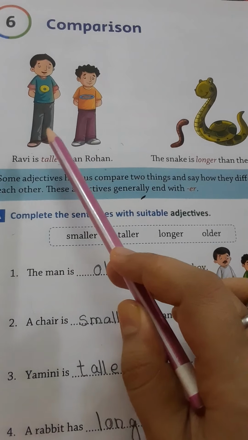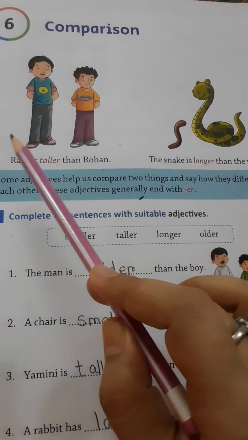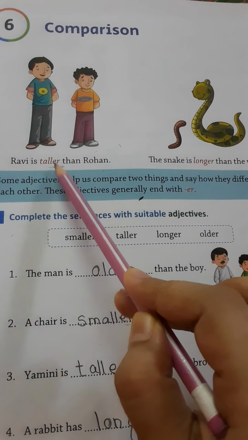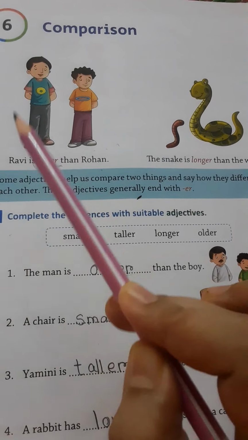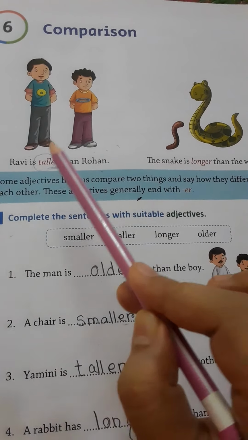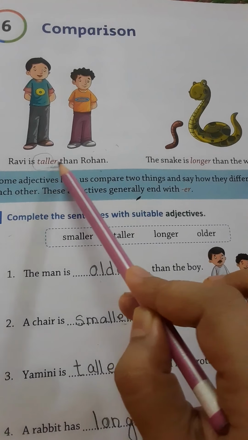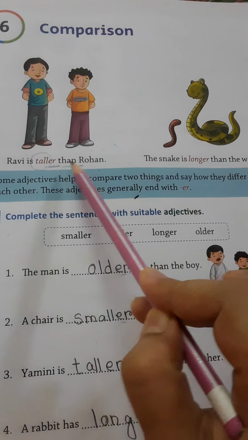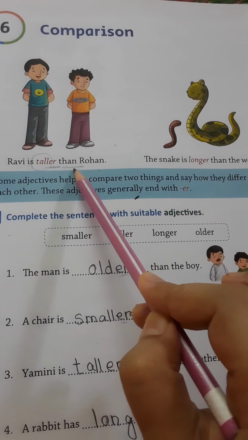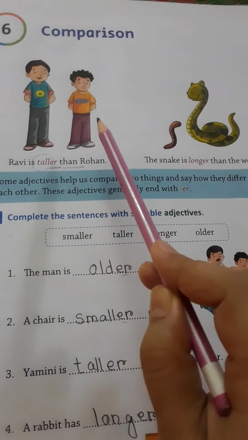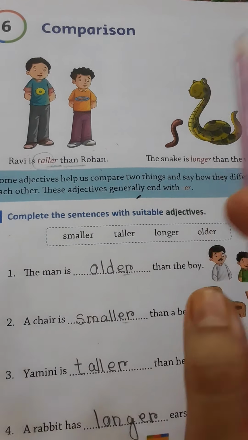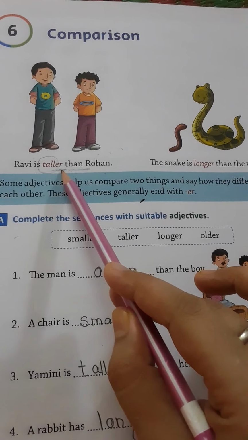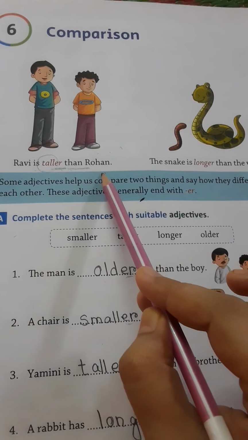It means when there is a comparison between two persons, we will add er to the adjective tall. Understood? And we will add er to the adjective and we will use than, which means we are comparing between two persons. So Ravi is taller than Rohan.